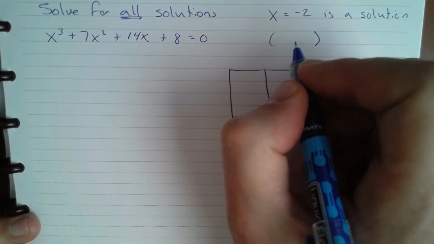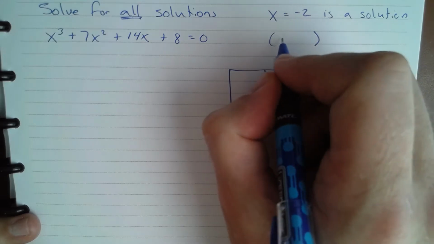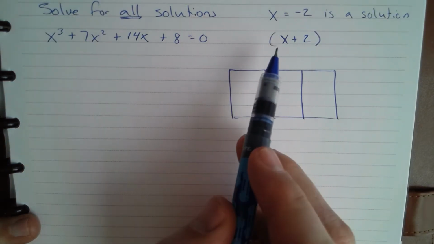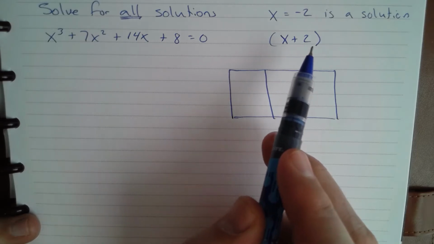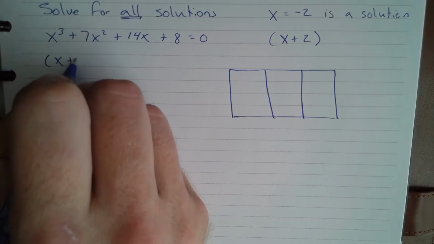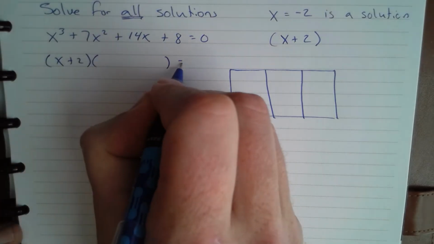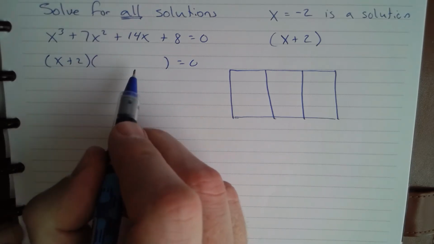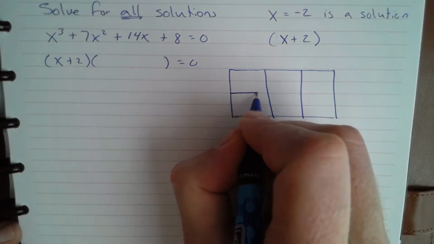So step 1 was to figure out the factor. So x plus 2 is the factor that would give -2 as a solution, because -2 plus 2 is 0. So essentially, we know this polynomial in factored form is going to be x plus 2 times something. So we're going to try and figure out what that factored form is.